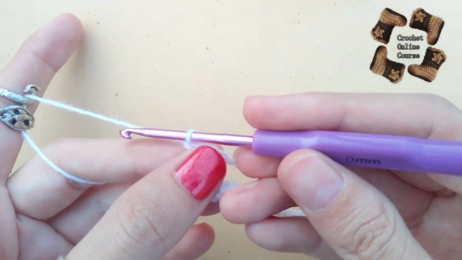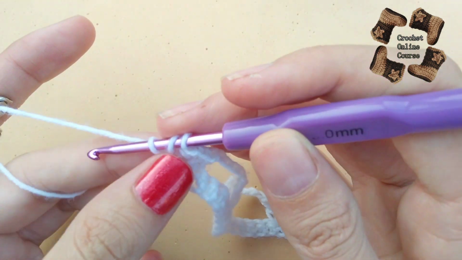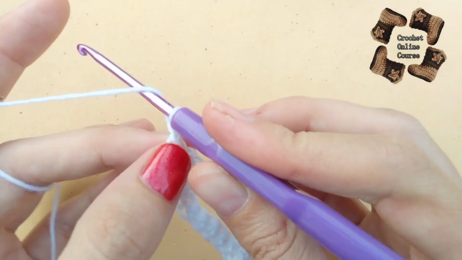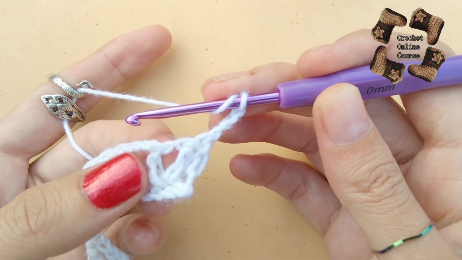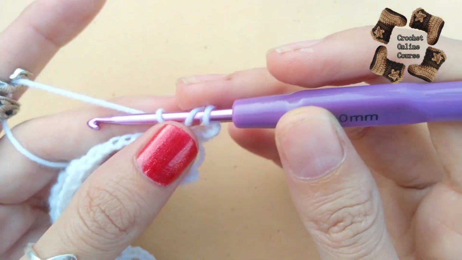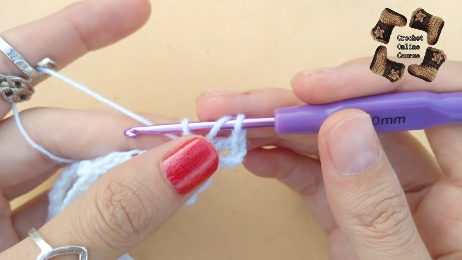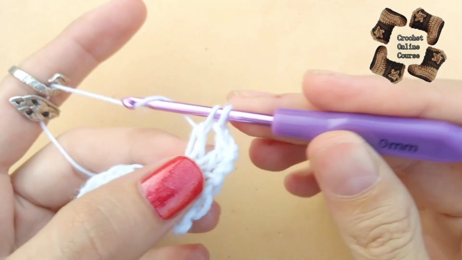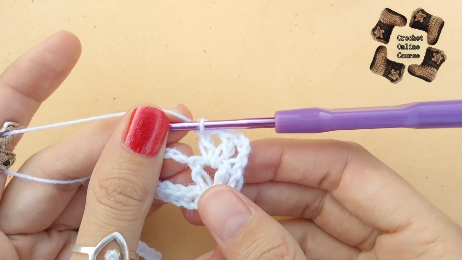At the end I will just add 1 double crochet in the last stitch. As I have done 1 stitch in the start, it will make a balance in the start and the last. So next row again 3 chains, 1 double crochet, 1 chain, and 1 double crochet in this space. So the starting and ending will be the same. Here 1 double crochet, 1 chain, and 1 double crochet here. This is the starting and the same will be the ending line.